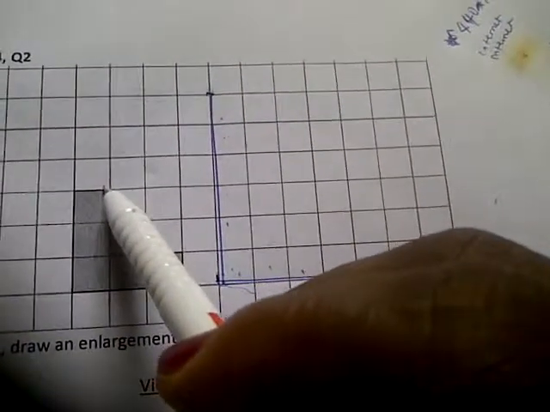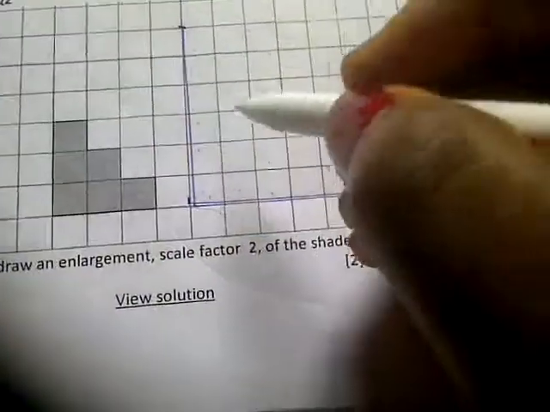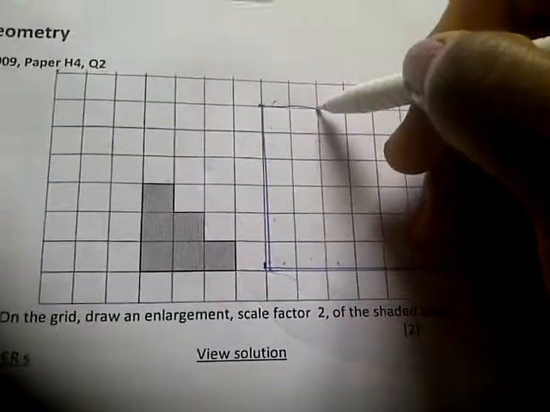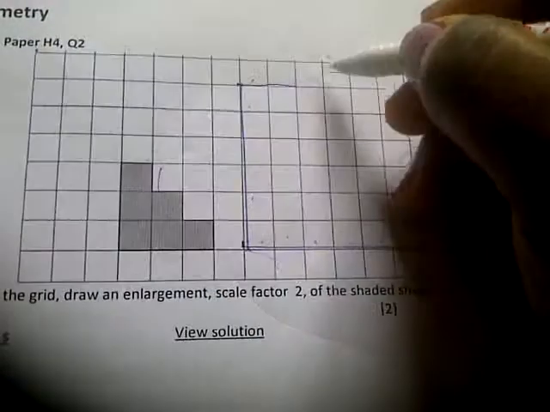Now we've drawn it. Now from here, this is 1, so we're going to count 3. 1, 2, 3. Since it's scale factor of 2, we're going to count 2 rather. Since it's scale factor of 2, 1 times 2 is 2, so it's going to be from here to here. Now this is 1, so multiply by 2 and we'll have 2 here.